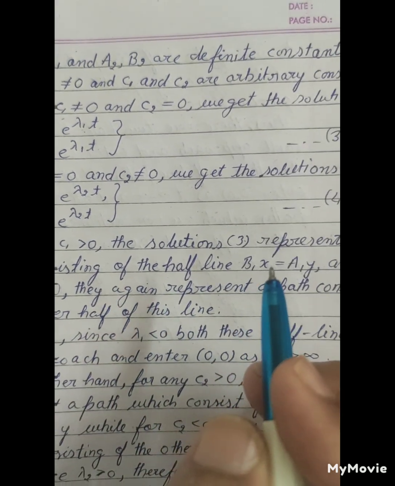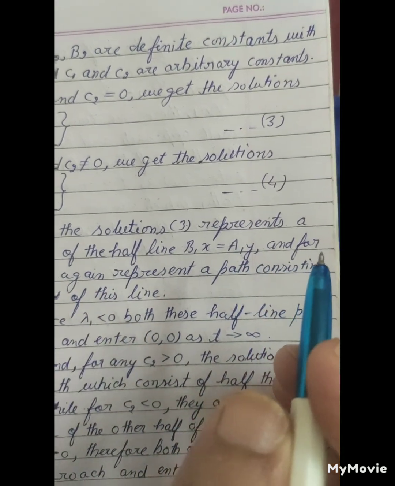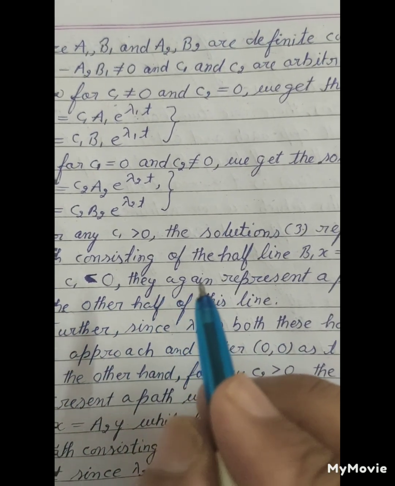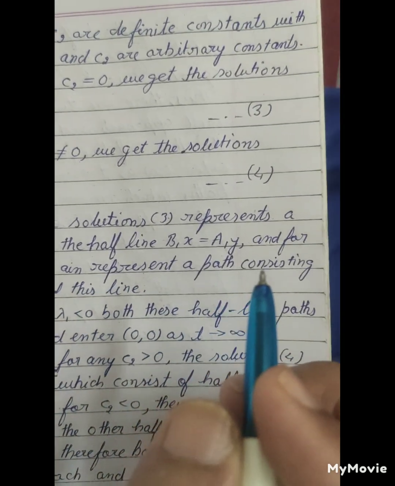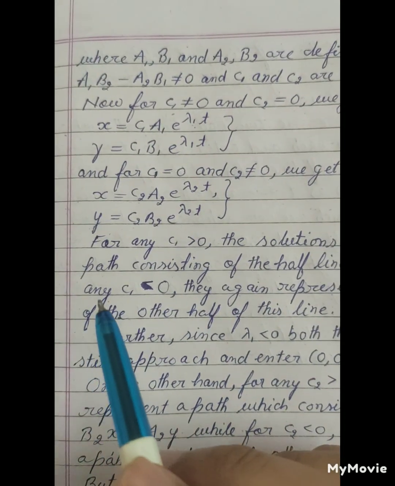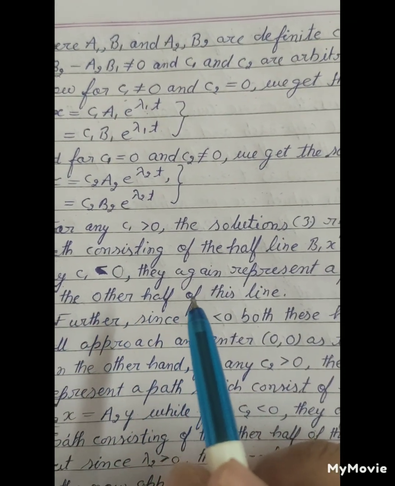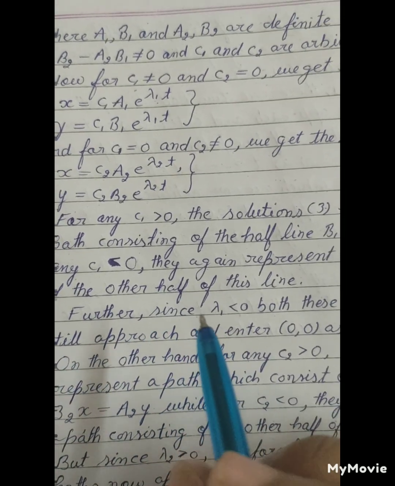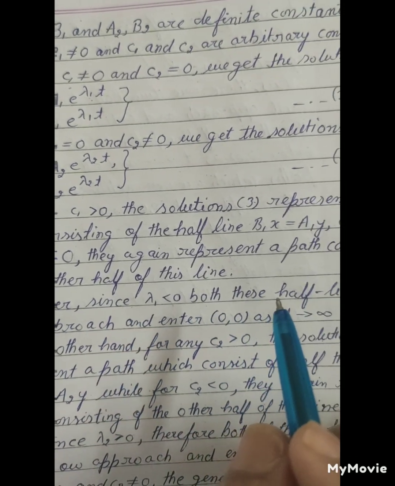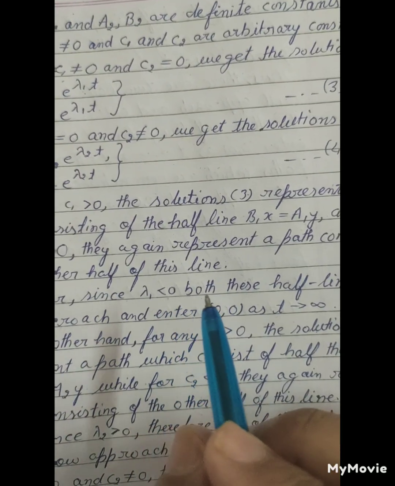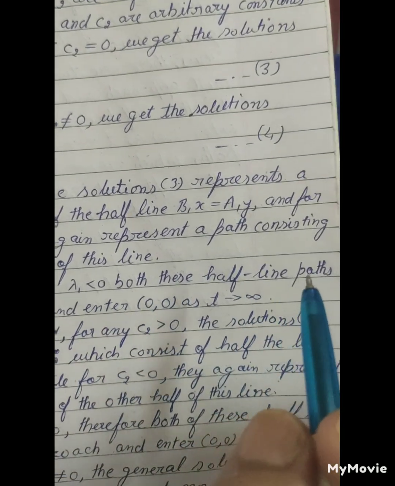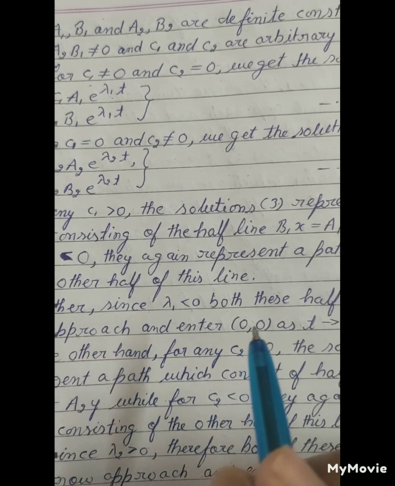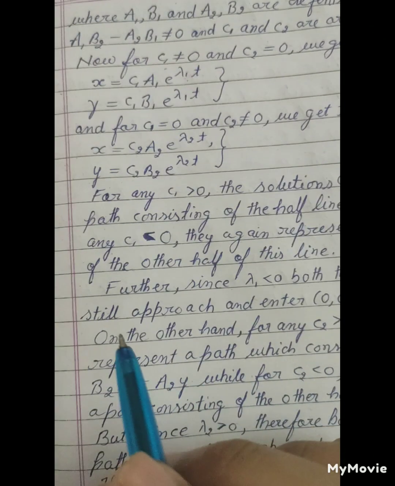For c1 greater than 0, the solution of equation 3 represents a path consisting of the half line b1 x = a1 y. For any c1 less than 0, it again represents a path consisting of the other half of the line. Further, since λ1 is less than 0, both of these half-line paths approach and enter (0, 0) as t tends to infinity.